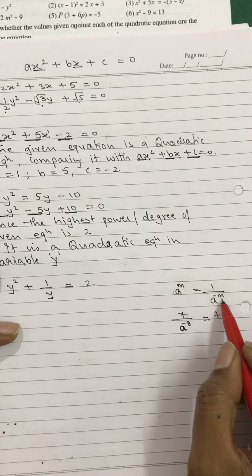That's why it is not a quadratic equation. Since the power of the second term is negative, therefore it is a negative integer.